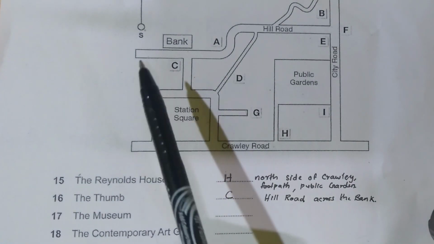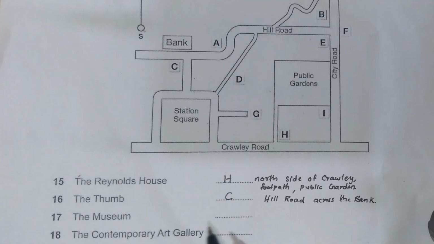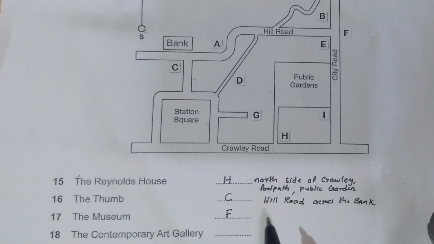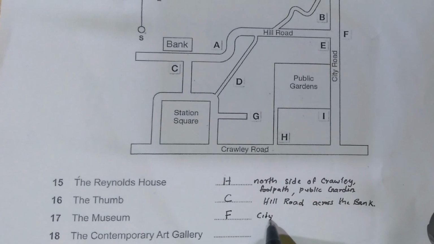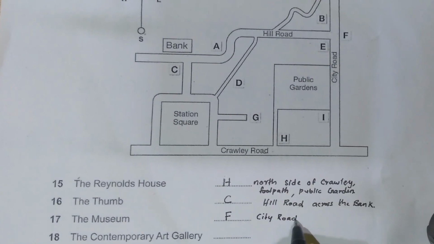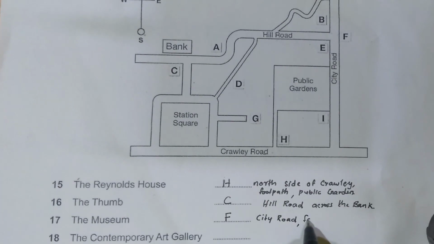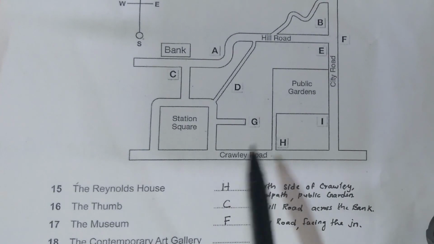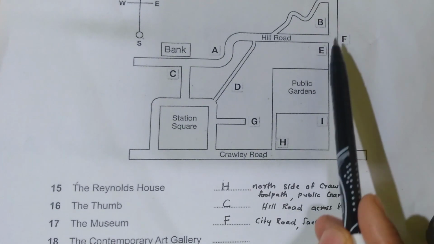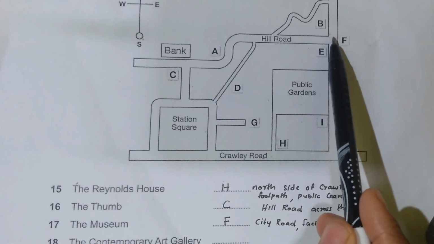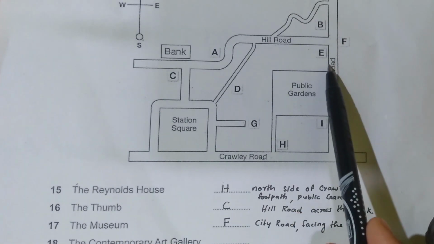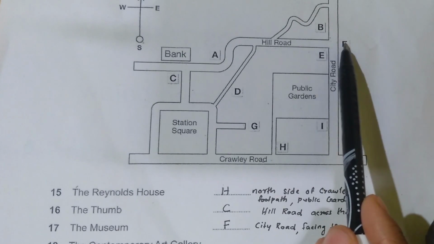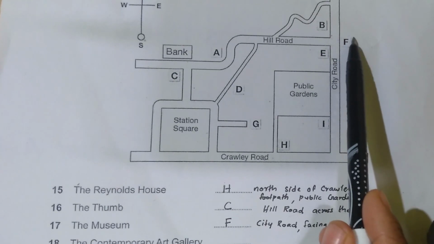Okay. Now the 17th one is the museum, and it is F, because they have told the city road, then facing the junction. Facing the junction. Okay, so this is the city road, and this is the city road, and it is facing the junction. So this is a junction between Hill Road and the city road. So this museum is situated or it is facing the junction. So it must be the answer choice F.